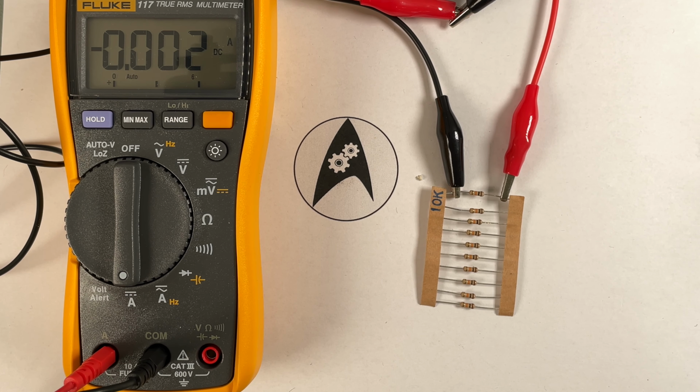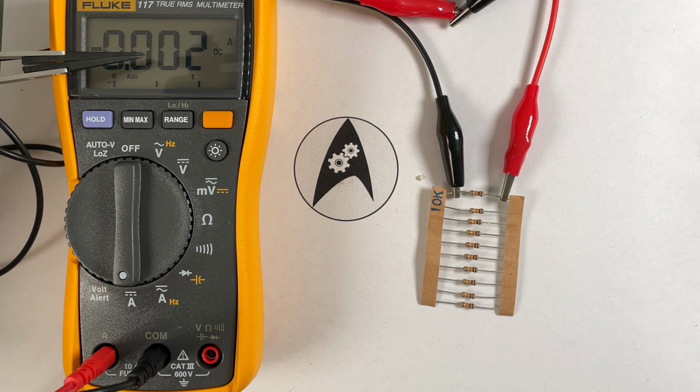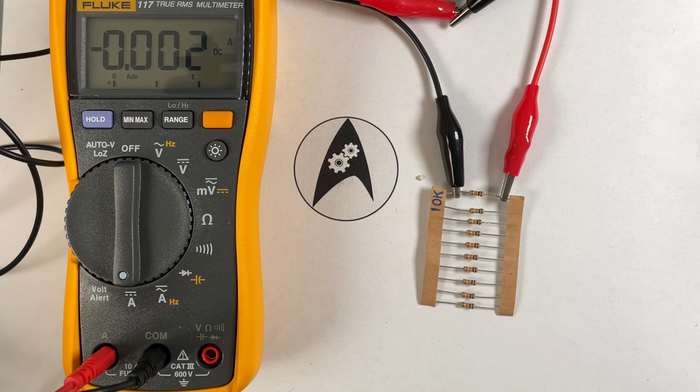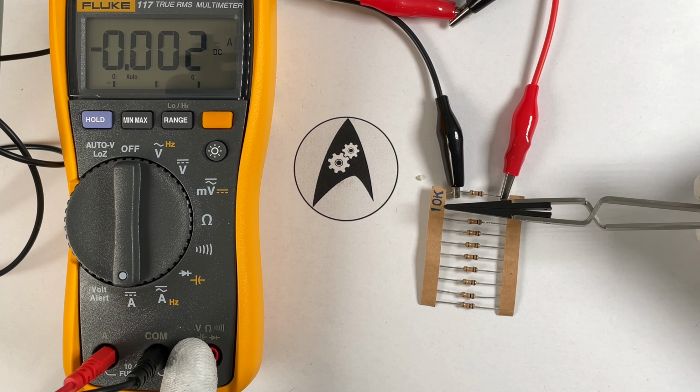Now we are at 20 volts, and what you could see is that the last digit now has changed to 0.02. So there seems to be something going on. Now the problem here is that this amp meter, which we are using now, is not appropriate for measuring very small currents. And the current which is flowing due to this high resistance value of 10 kilo ohms really is very, very small.